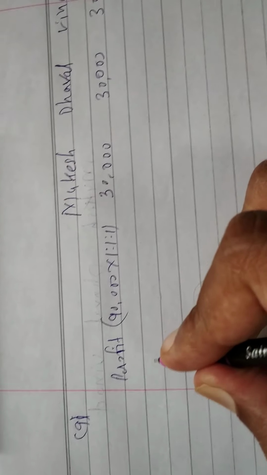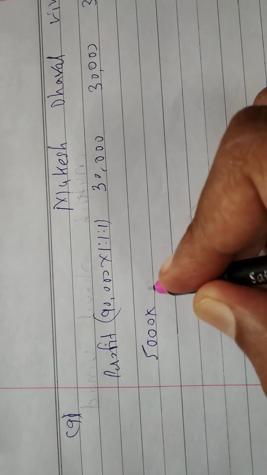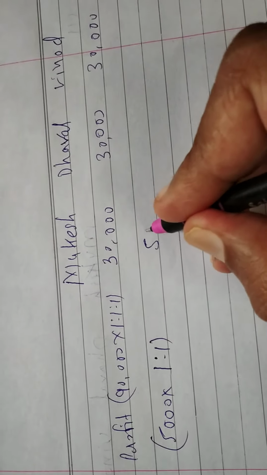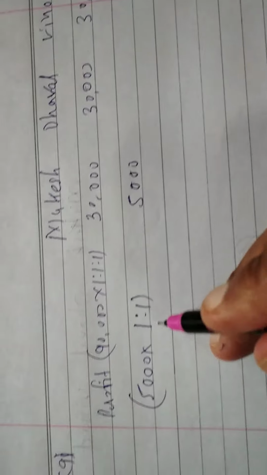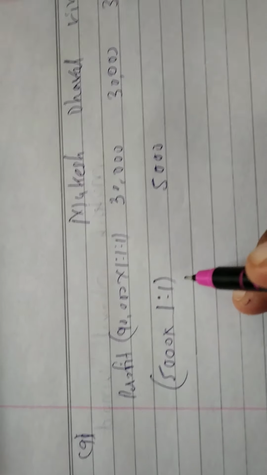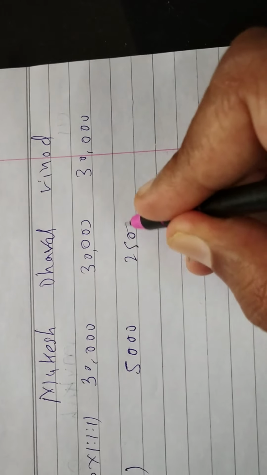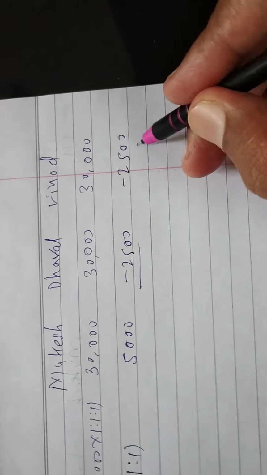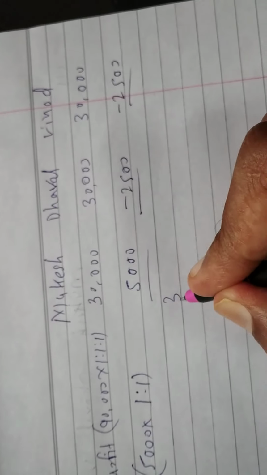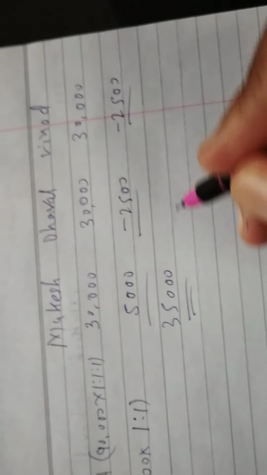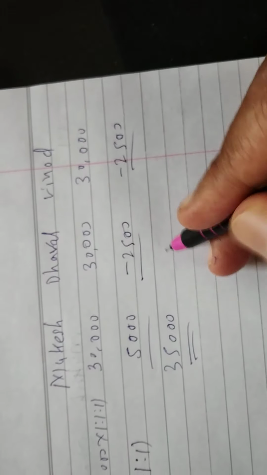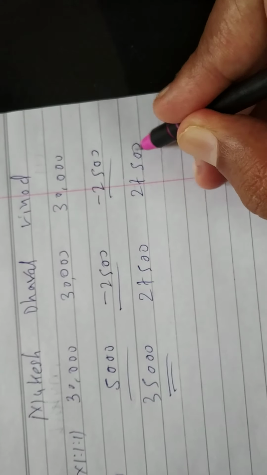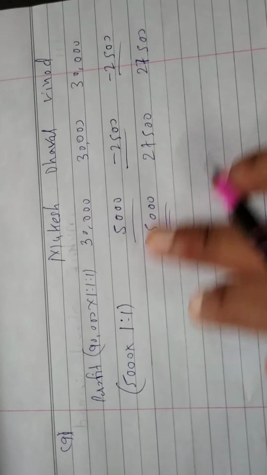Okay. So this 5,000 is given by Dhaval and Vinod in the ratio 1:1. So we get 5,000 and this 5,000 is divided into 1:1. So the amount is 2500, 2500. So 2500 is given by Dhaval and 2500 is given by Vinod. So of the total profit of the firm, Mukesh now will get 35,000 according to agreement. So now Dhaval will get 30,000 minus 2500, that is 27,500, and Vinod gets 30,000 minus 2500, that is 27,500. So sum number 9 is now finished.